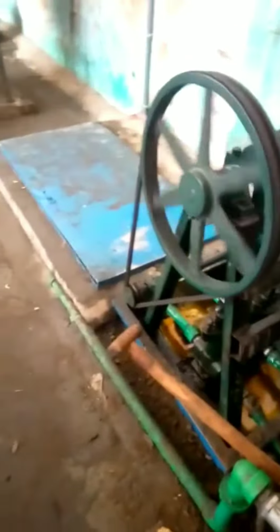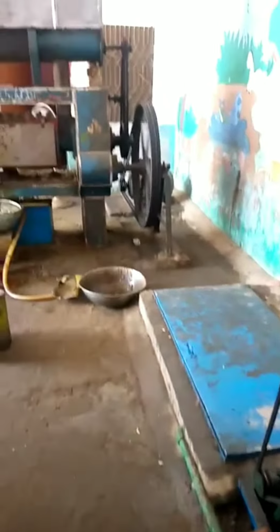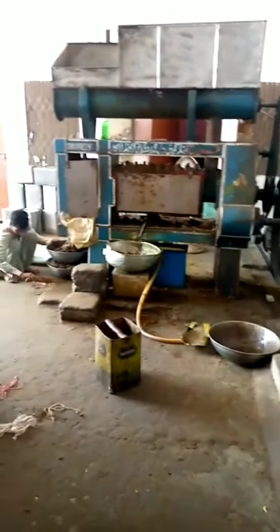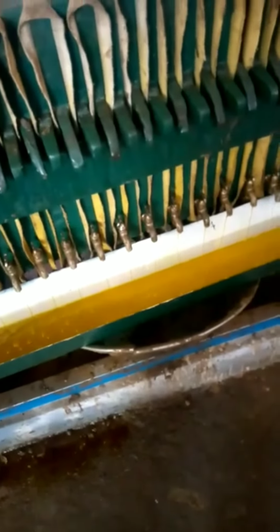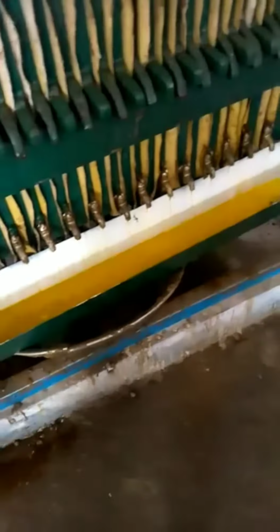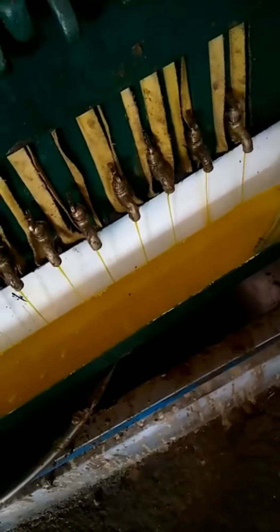This is a mustard oil extraction plant in Mardan. A very small plant, and you can see its different parts. There are taps and extracted oil coming out of it. This is a very beautiful scene to observe the interior side of the mustard oil industry.